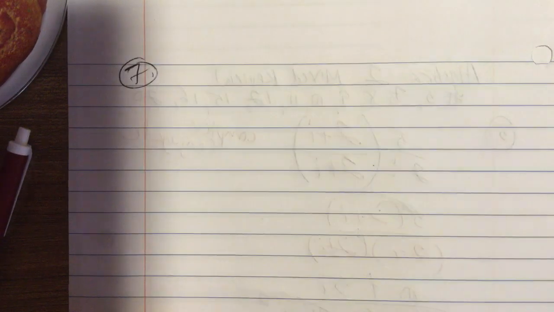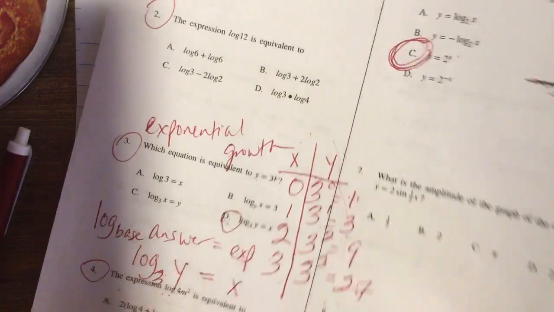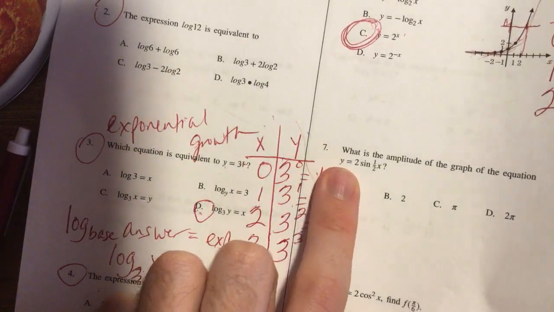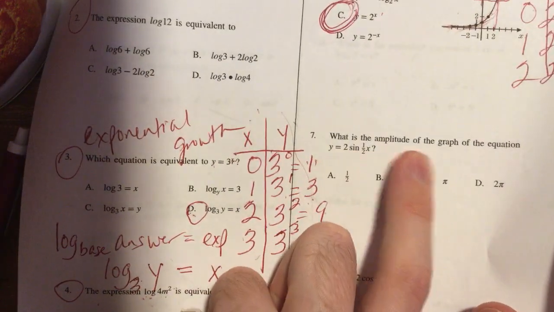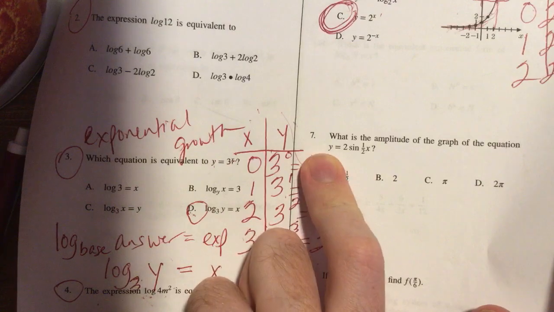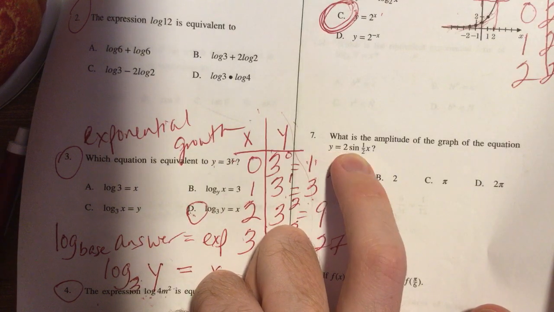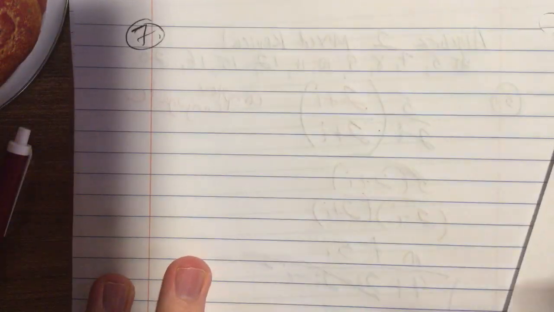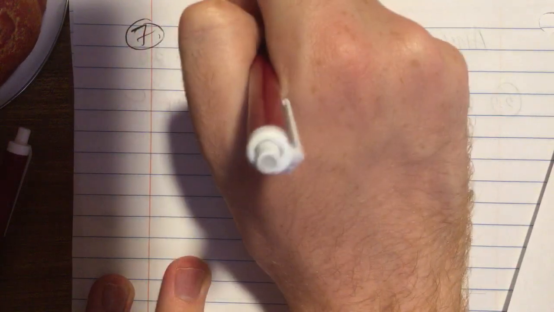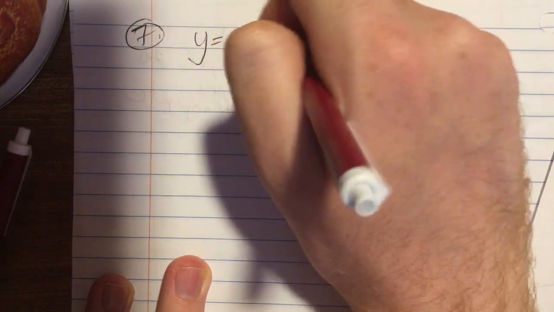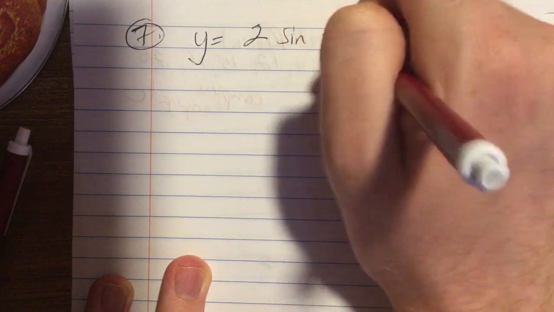Next question was number 7. What is the amplitude of the graph of the equation y equals 2 times the sine of 1/2 x? So here's the equation. y is equal to 2 times the sine of 1/2 x.